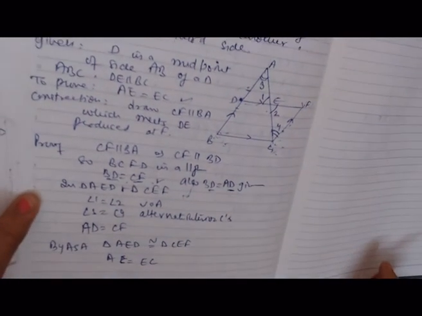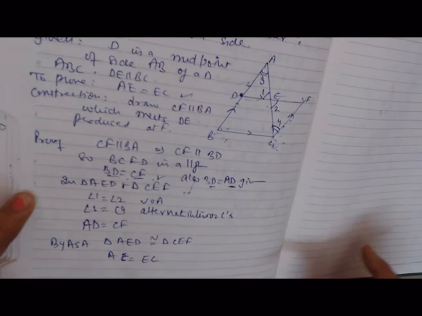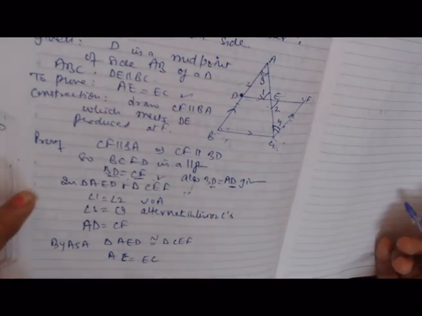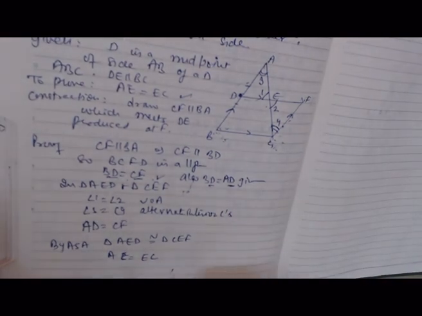Hence we get: a line segment joining the midpoint of one side of a triangle, parallel to another side, bisects the third side.